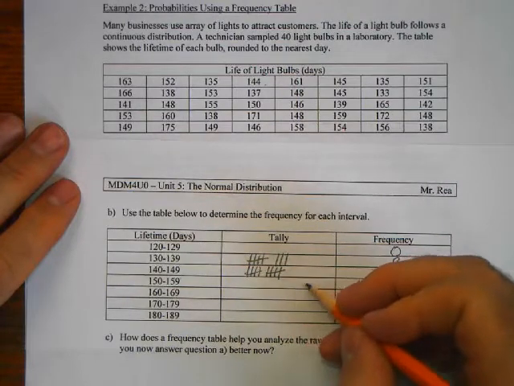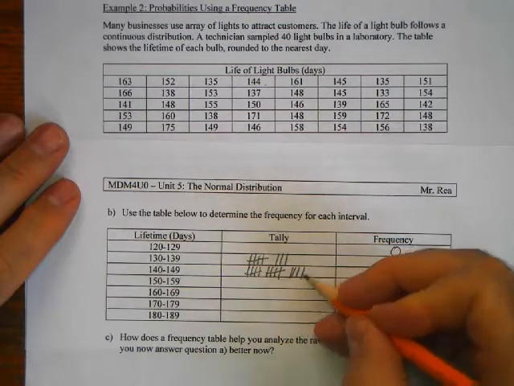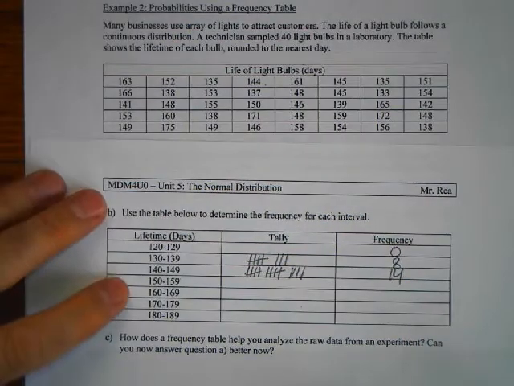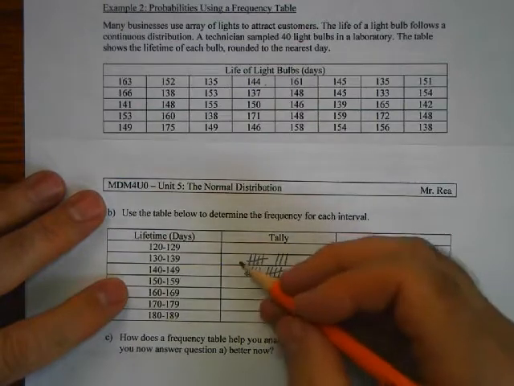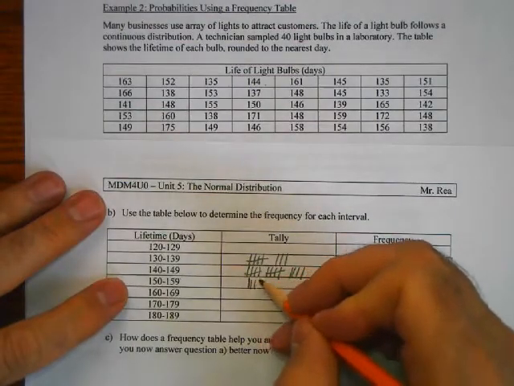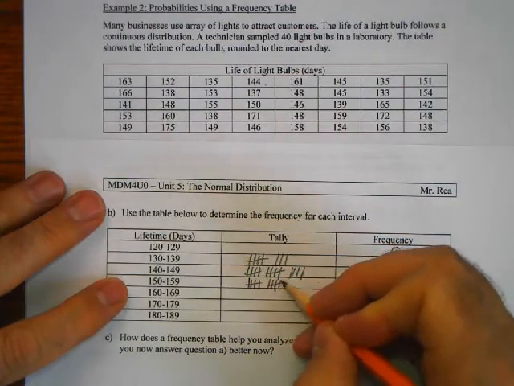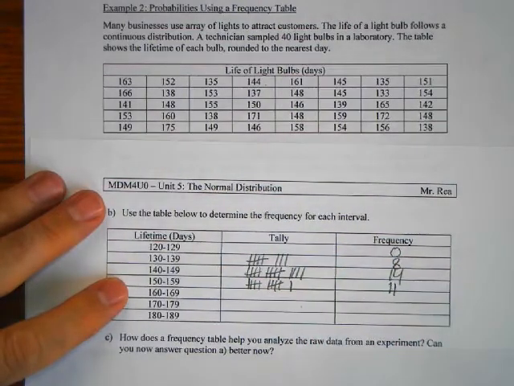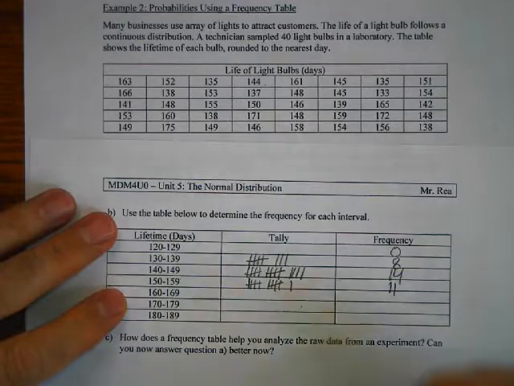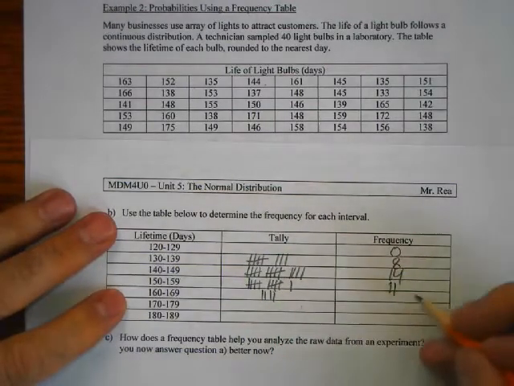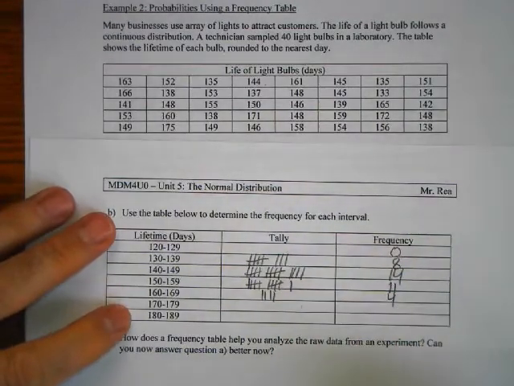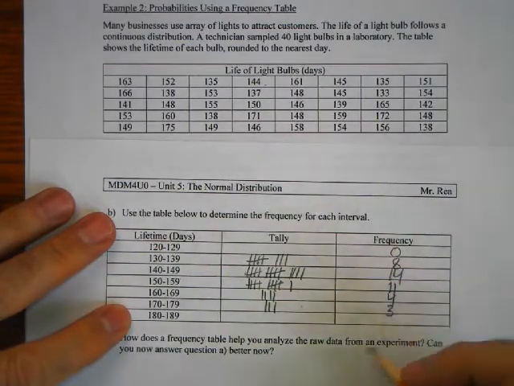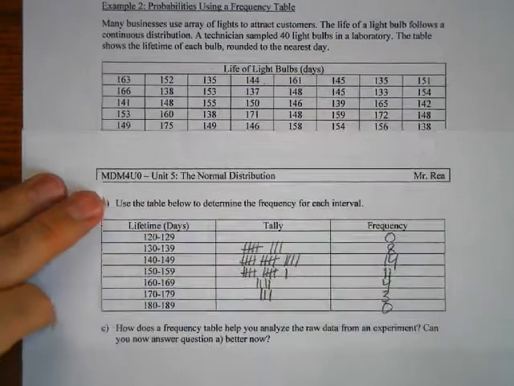So there's 5, 10, and then another 4. So that's a 14. And then the next group from 150 to 159, we've got another fairly big group. There's 5, there's 10, and one more is 11. 160 to 169, we've got 4 occurrences. 170 to 179, we've got 3 occurrences. And then nothing for the last group.